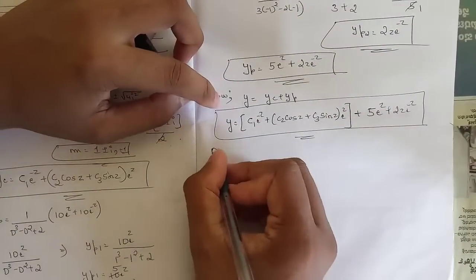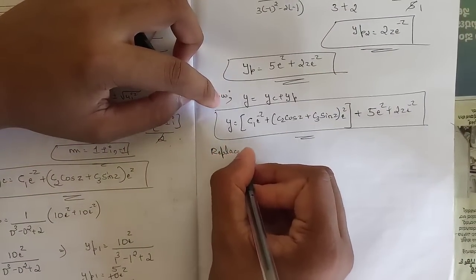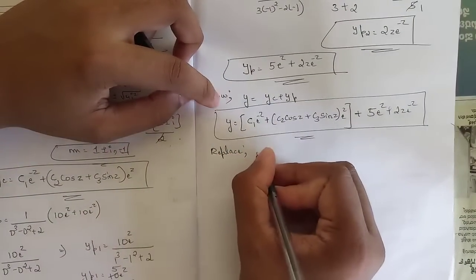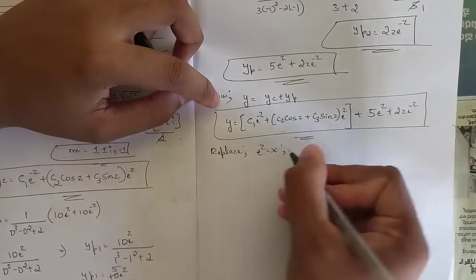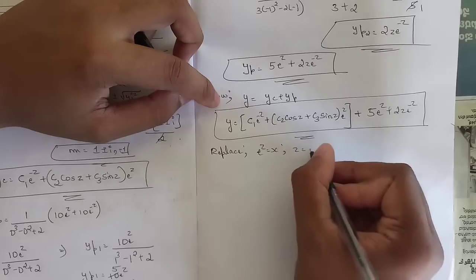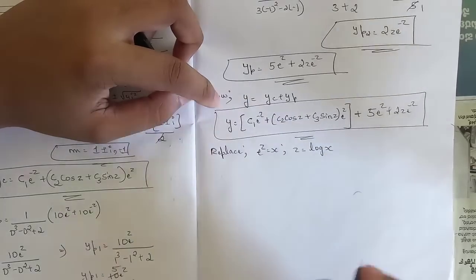So now replace e power z equal to x and z equal to log x.